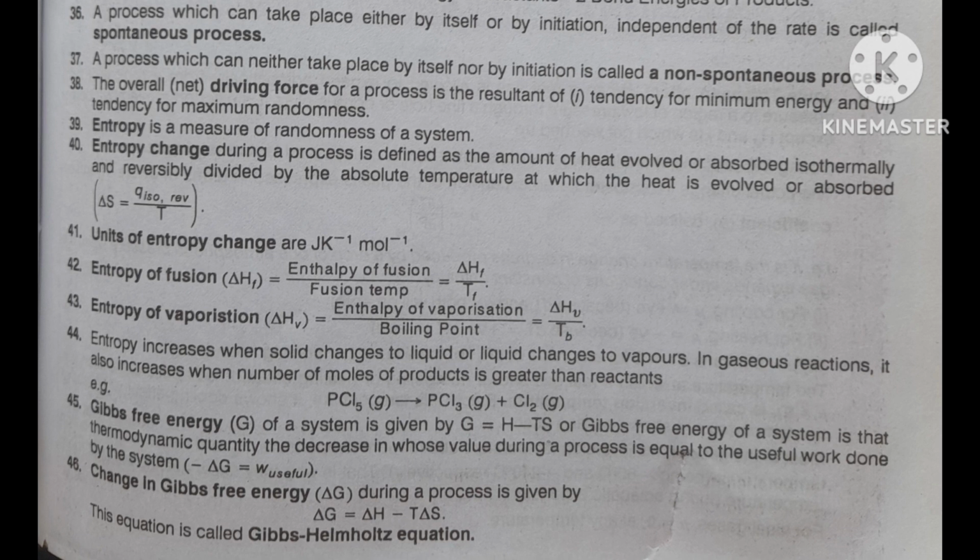It means that those reactions are non-spontaneous. It requires heat and pressure. Some conditions are required. Sometimes a catalyst is required. Then a process which can neither take place by itself nor by initiation is called a non-spontaneous process.